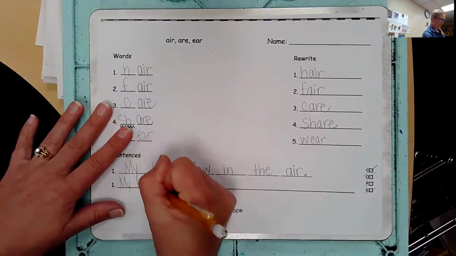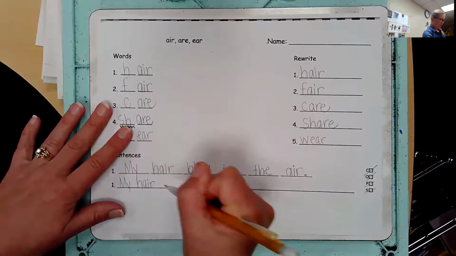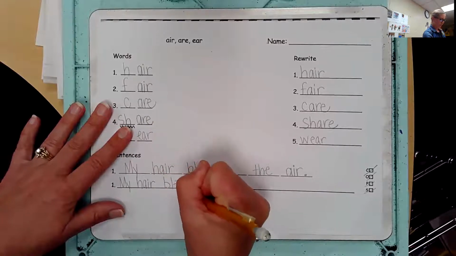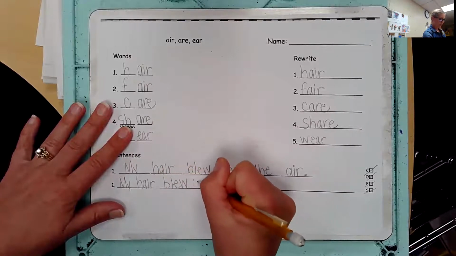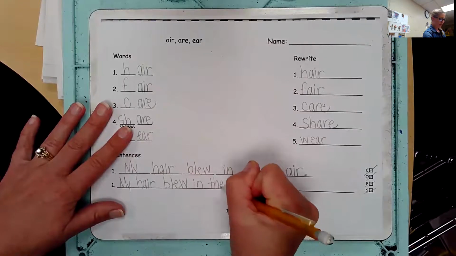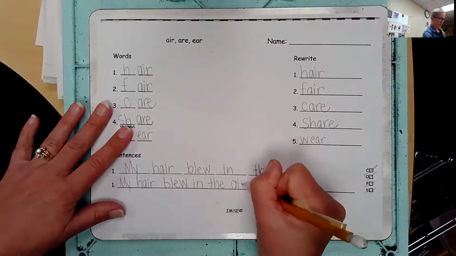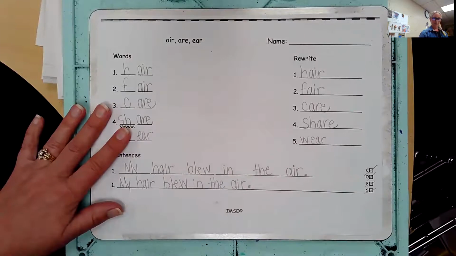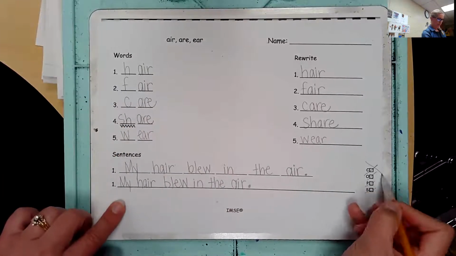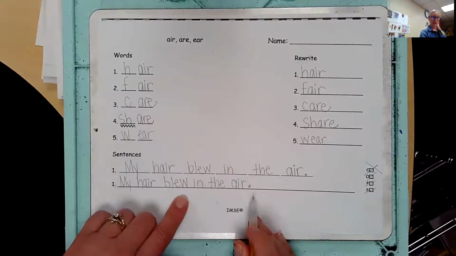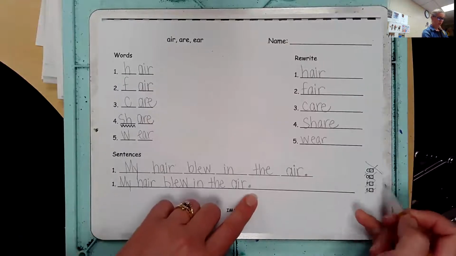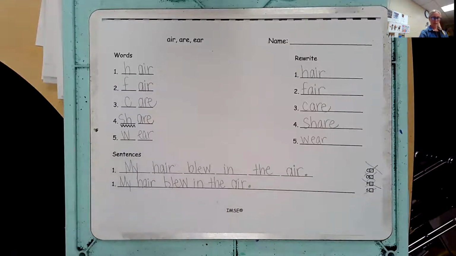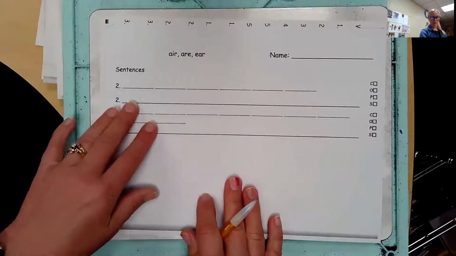My hair blew in the air. Okay, let's check it again. Capital. Do you have organization, good handwriting, spacing between your words, punctuation at the end, and most importantly, are the words spelled correctly? All right, flip over on the back side of that page for sentence number 2.